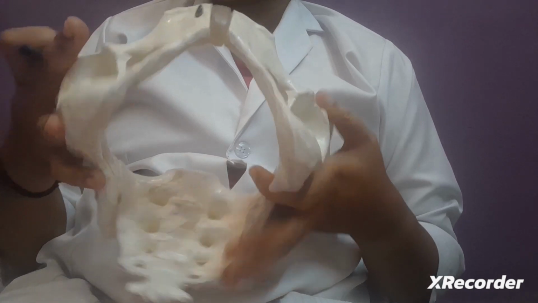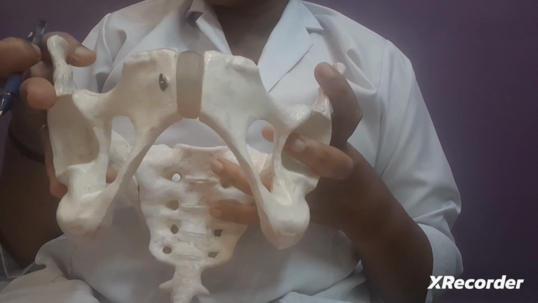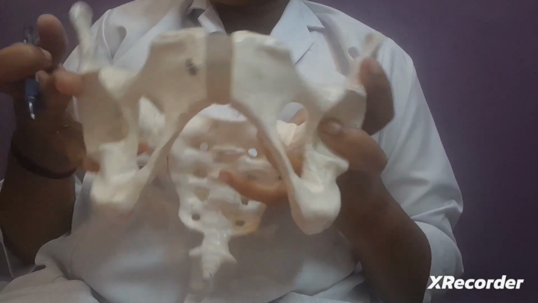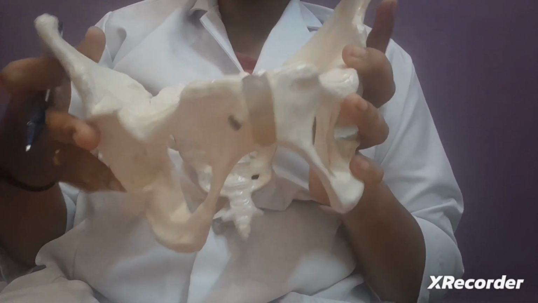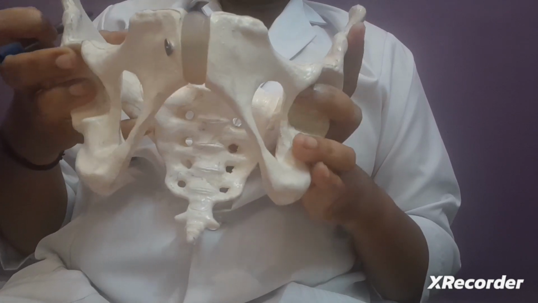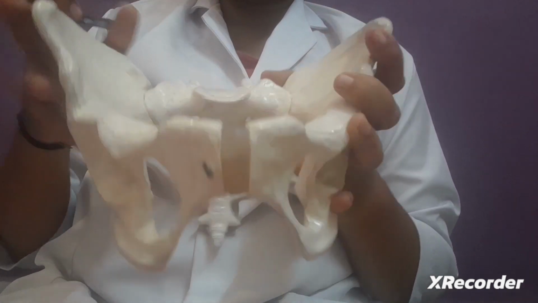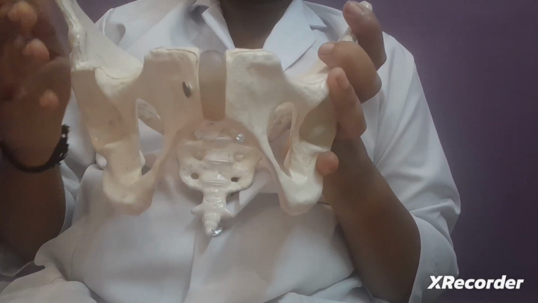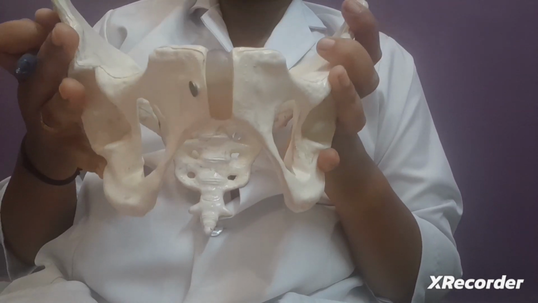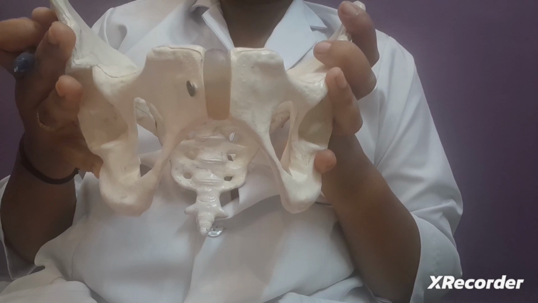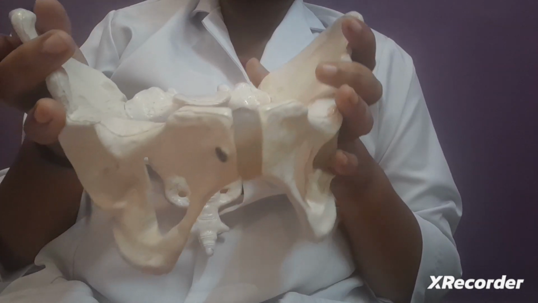The outlet has mainly two diameters, obstetrical and anatomical. The obstetrical conjugate has the clinical importance. It is the exact diameter where the fetus must pass. Hope you understood. In this class, we have discussed the bones of the pelvis, then the landmarks of the pelvis, then the joints of the pelvis, ligaments of the pelvis, then the diameters of the pelvis, and then the planes of the pelvis. Hope you understood. Thank you.